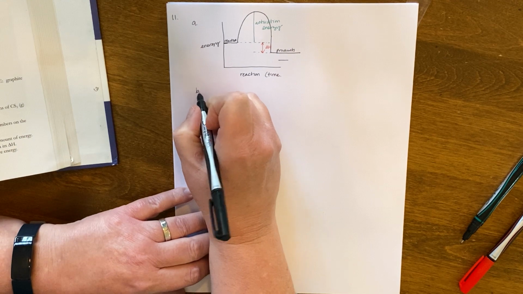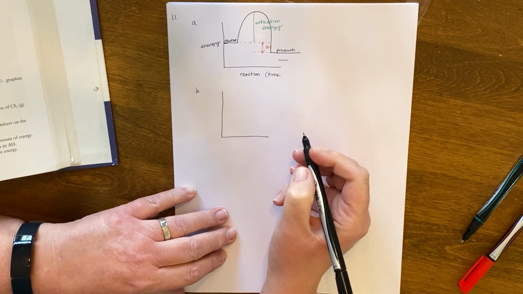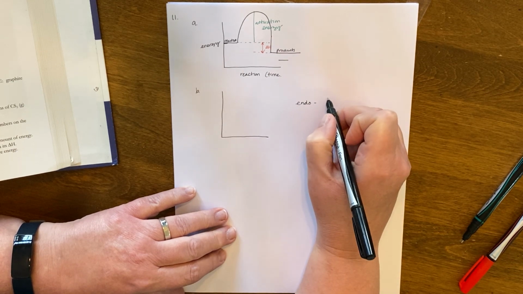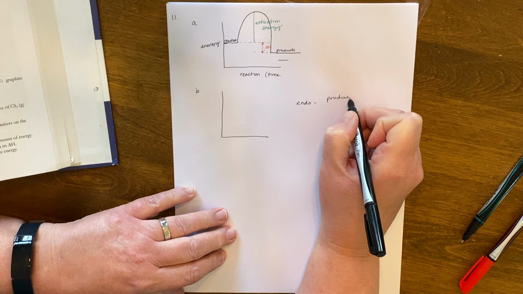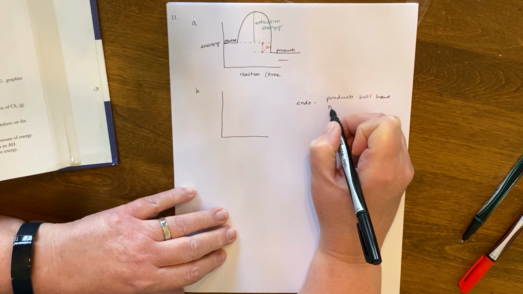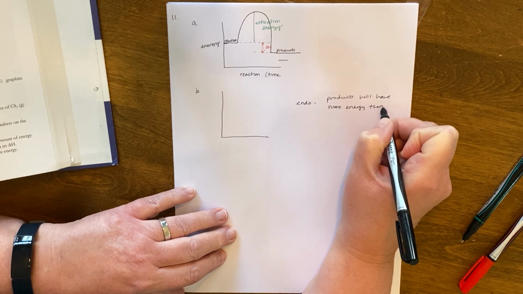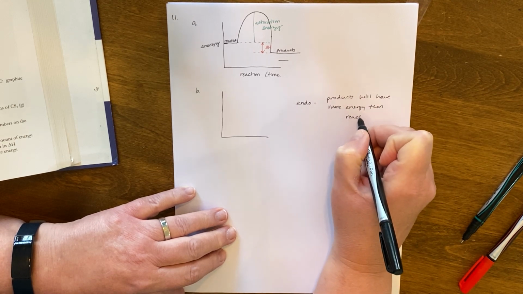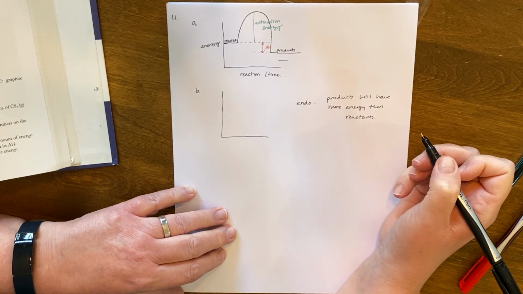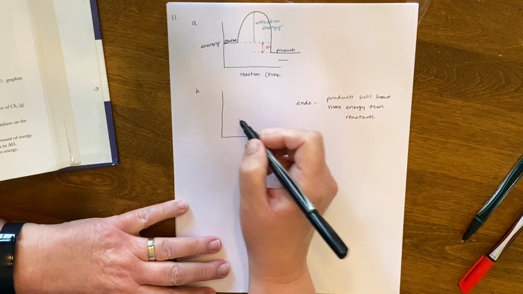Okay, let's quickly look at letter B. Again, here's my axis. This time it's an endothermic reaction. So my products will have more energy than my reactants because they absorbed some energy. And the activation energy is only a little bit larger than the delta H.